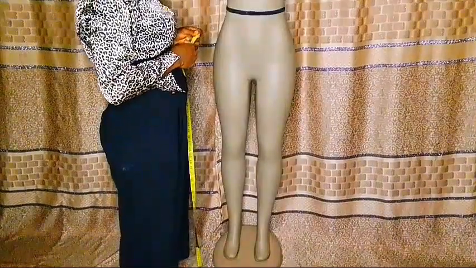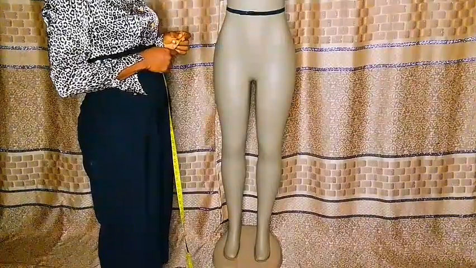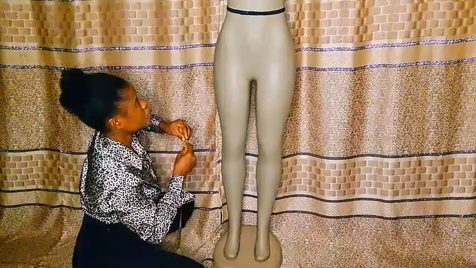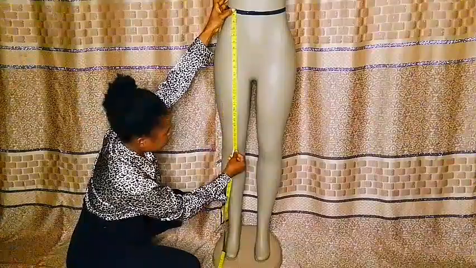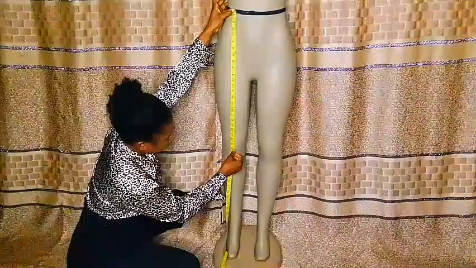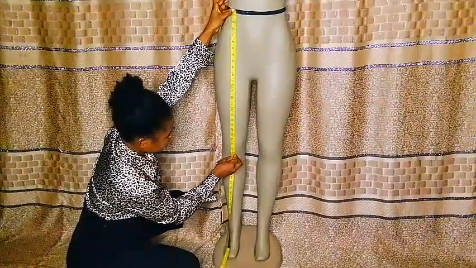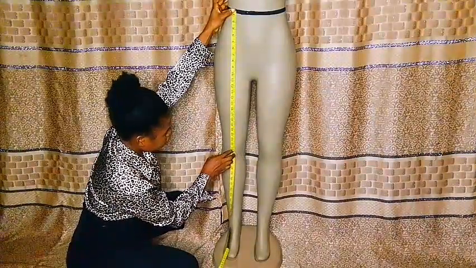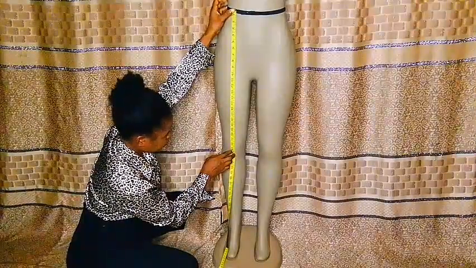Now let's illustrate the knee length, which is the measurement from the waist to the knee. It is needed for drafting skirts and pants that stop at the knee level. To take your knee length measurement, place your tape measure on the waist and measure vertically downwards to the middle of the knee, ensuring that your tape measure is leveled and parallel to the floor. Then read and record your measurement value. I have 24 inches here as the measurement of the knee length.